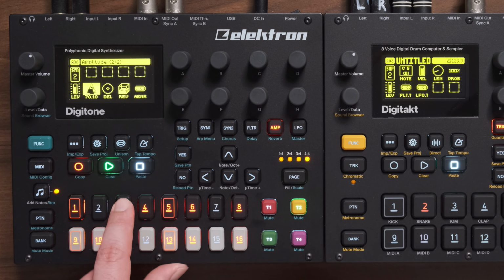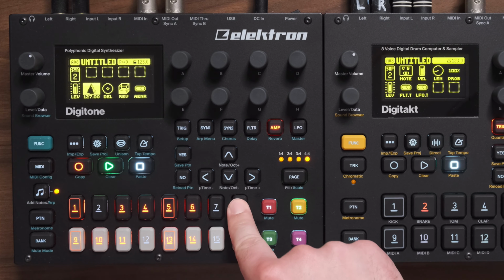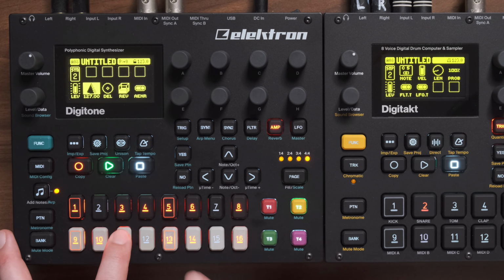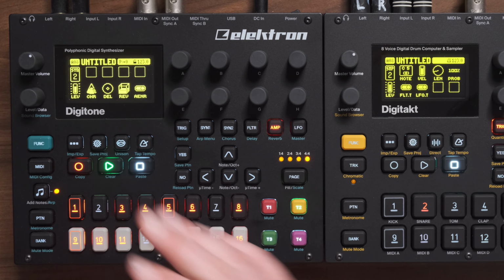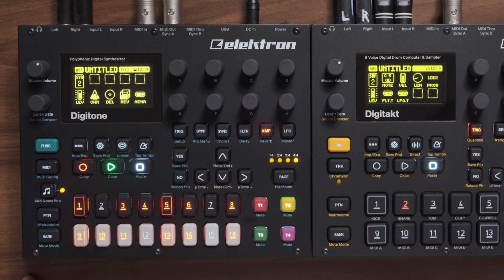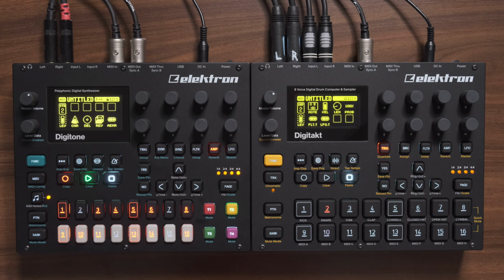So this is 70, 80, 100, 110, 127. Here we're already at the maximum. And then it basically stays at the maximum throughout the last pattern. And this is, of course, like I said before, to push the sounds way more in the foreground.